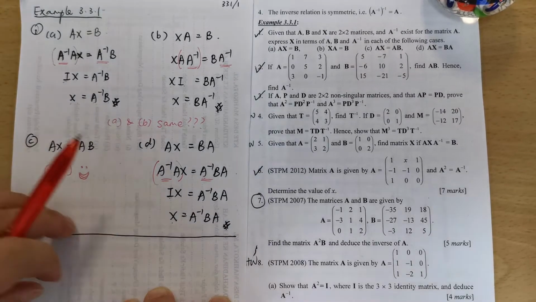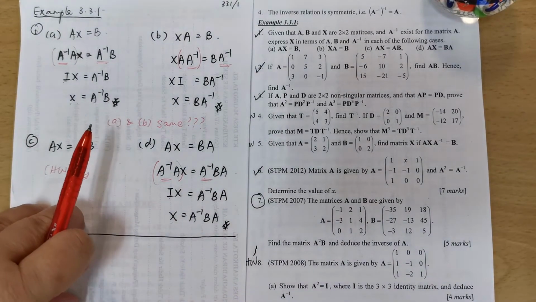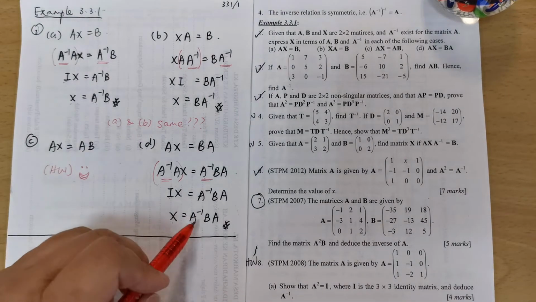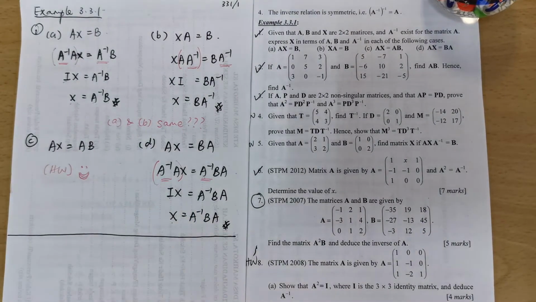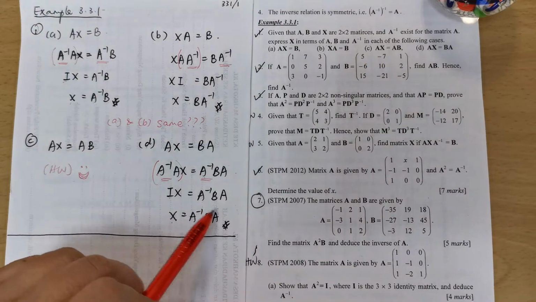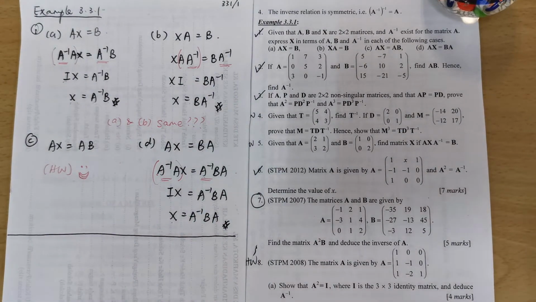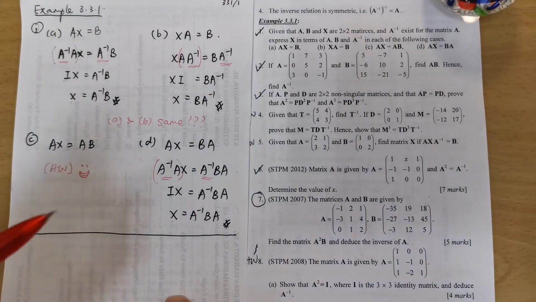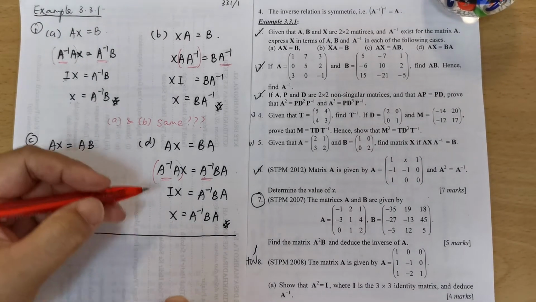Remember, multiplication for matrices is not commutative. We cannot simply change the position of the matrix. You cannot say, oh, I move my inverse A to this side. No, cannot. It's not a number. Only numbers can. For example, last time you learned, right?